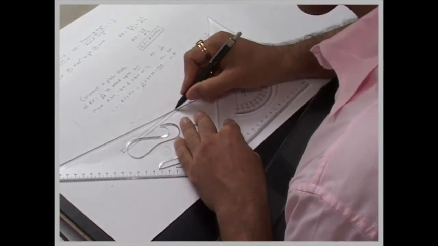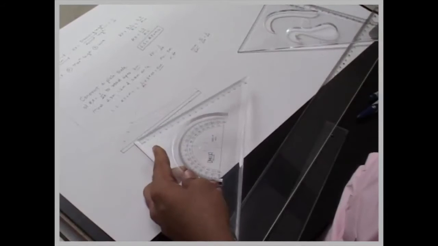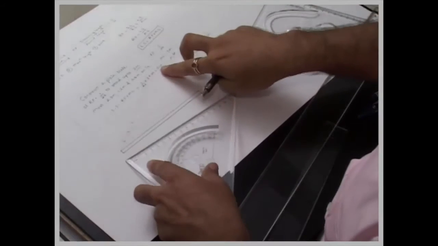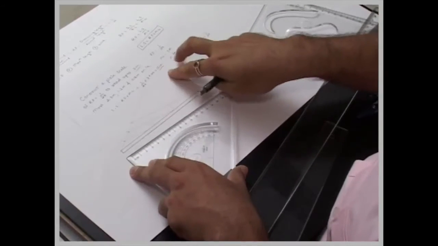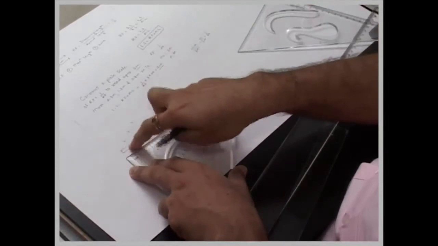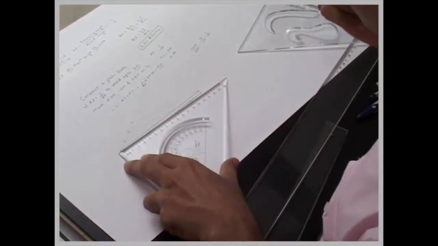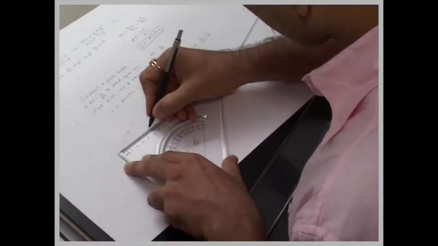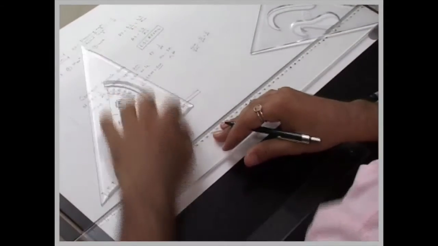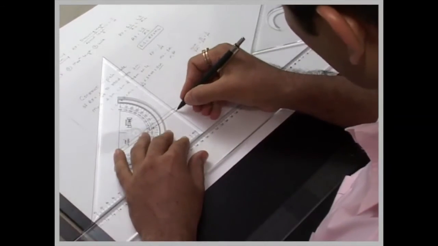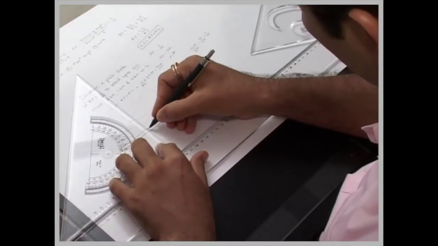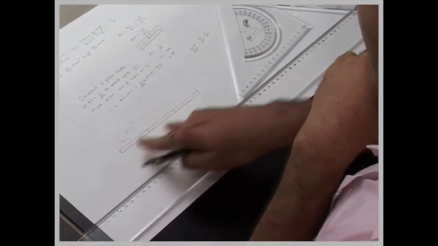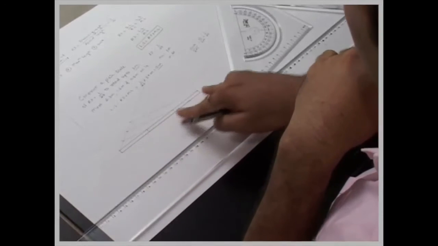See, it is important to show division, even if it is divisible by 5. Few people have asked me, okay sir, this 15 centimeter we can easily divide into 3 parts by marking 5, 5, 5. But we have to show this method. So we have divided this line into 3 parts. So this is 1 meter, 1 meter, 1 meter.